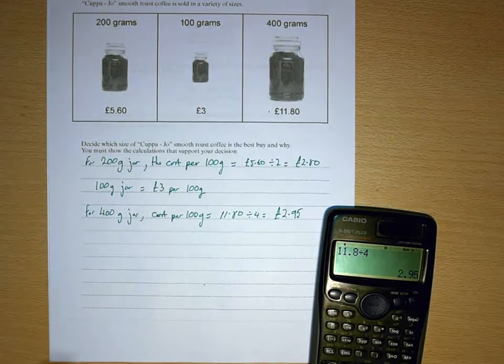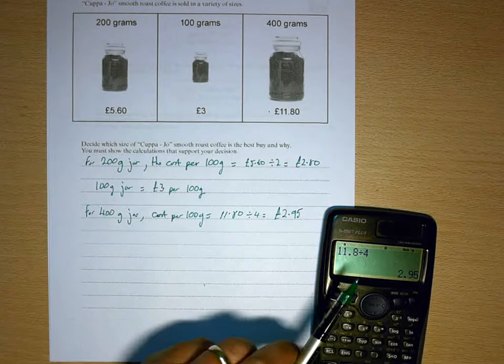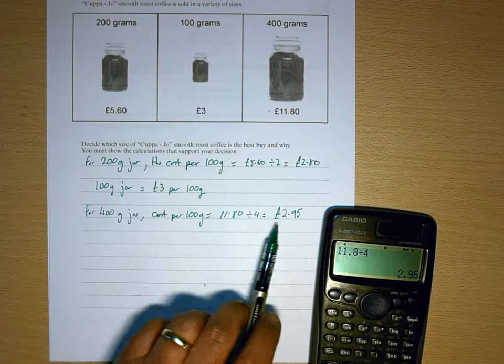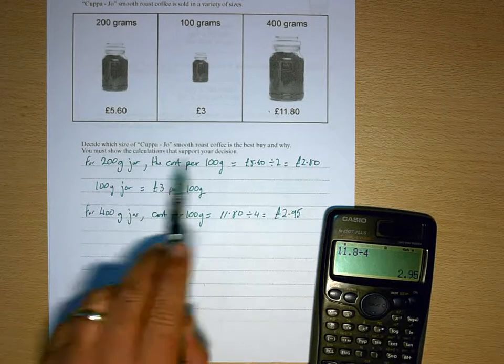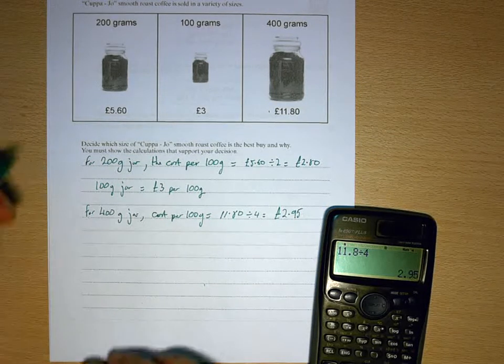So to work out which one is the best value for money, would be the one that costs the least per 100 grams. So the one that costs the least per 100 grams is the 200 gram jar. It only costs £2.80.